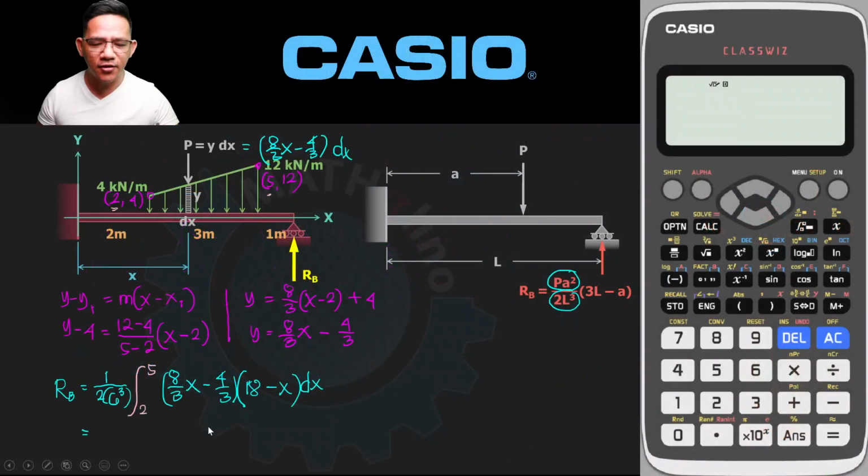Let's go to our Casio calculator. Sorry for that. We have this Casio calculator, my favorite calculator actually. We have this 8 over 3. Let's first write the parentheses. 8 over 3 alpha x minus 4 thirds, times 18. I forgot the x squared, I forgot this portion here. So, may I erase this first?